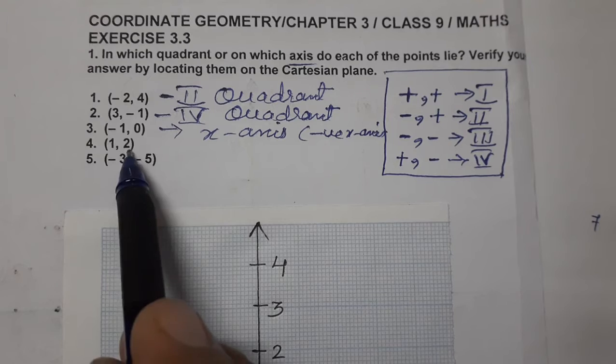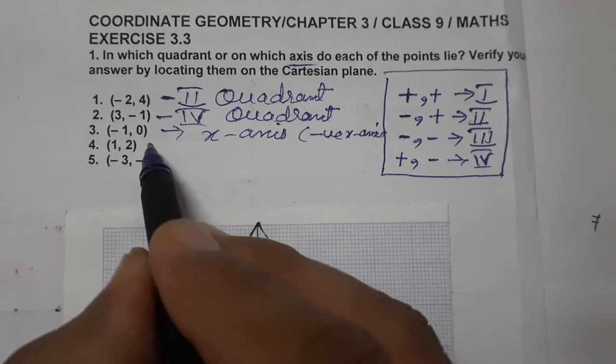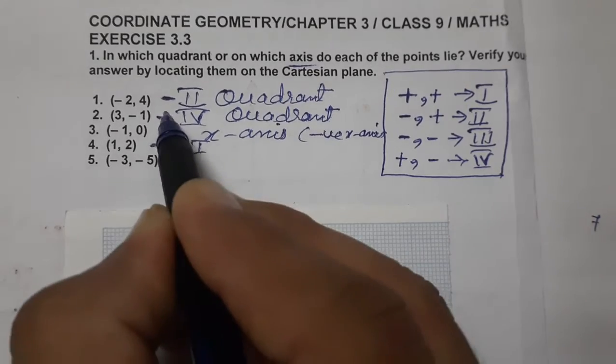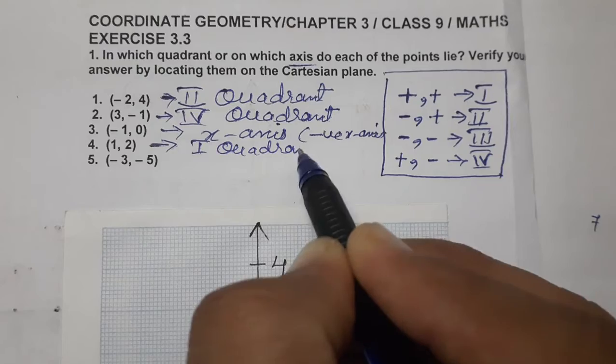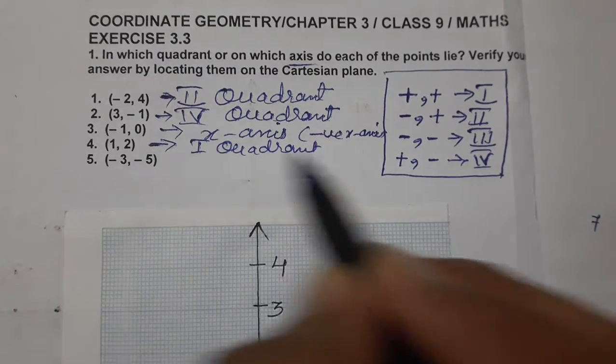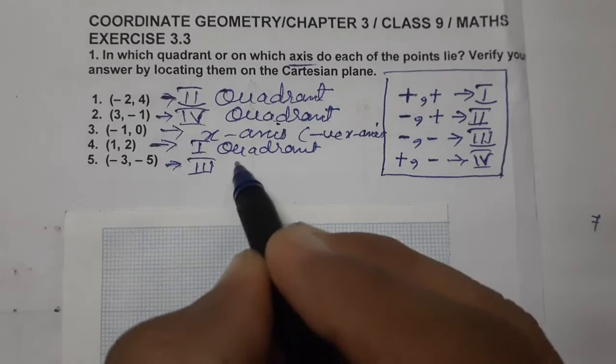Next one is 1, 2. Both are positive. First quadrant. Next one, both are negatives. Both are negatives, so then third quadrant. So it lies in the third quadrant.